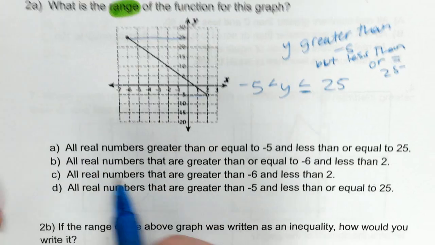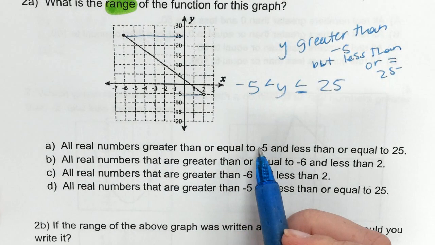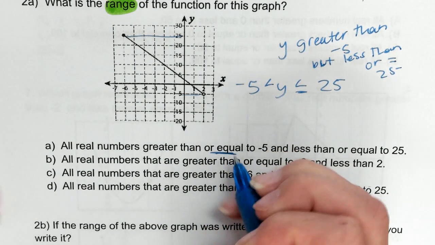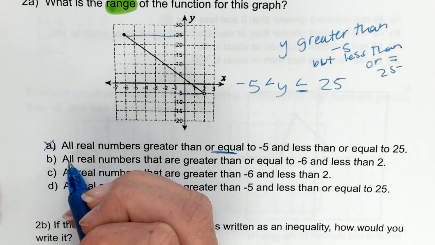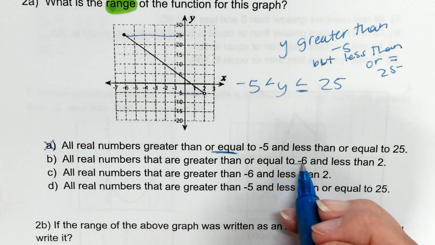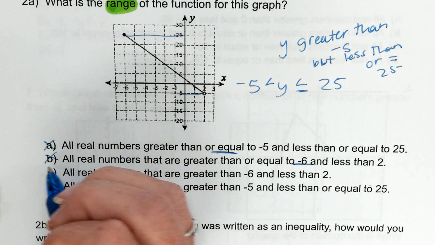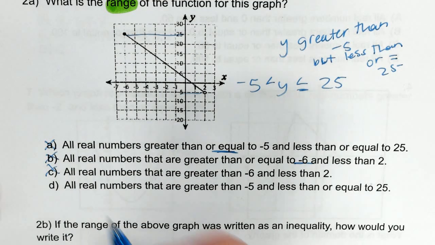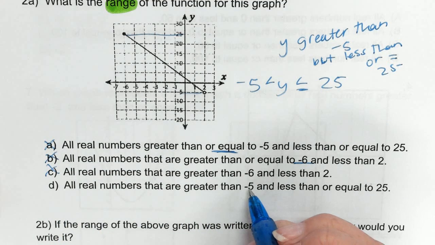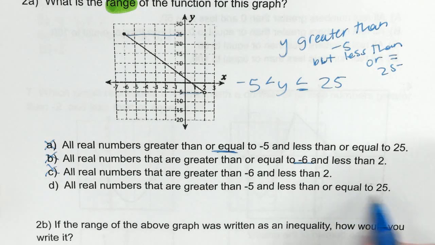Well, A says all real numbers greater than or equal to -5. Well, it's not or equal, so it can't be that one. B says all real numbers that are greater than or equal to -6. Well, okay, B and C are out because they both say -6, so it has to be D. All real numbers that are greater than -5, but less than or equal to 25.